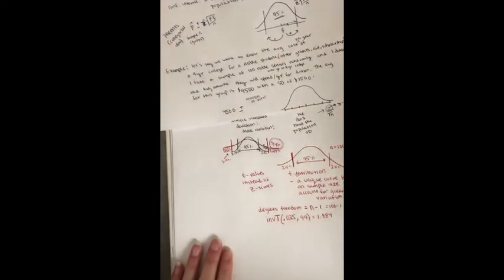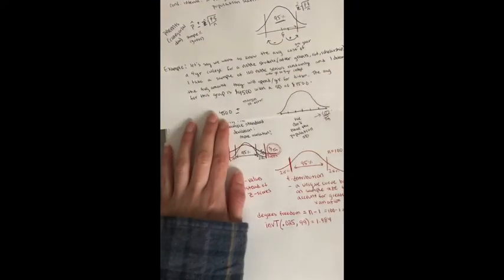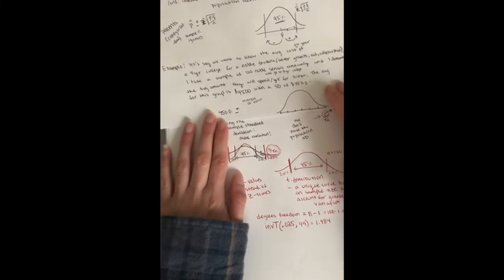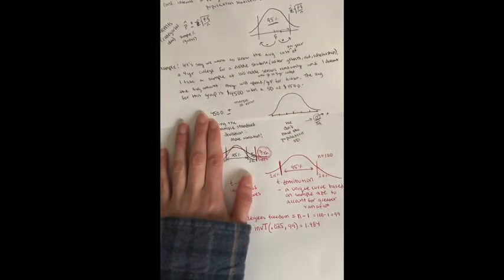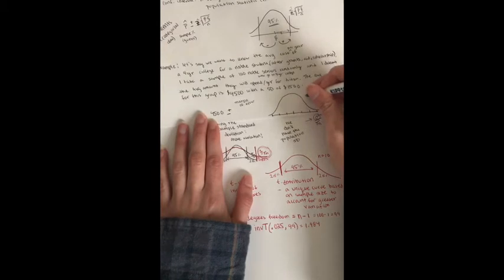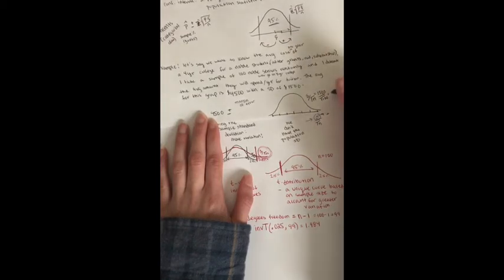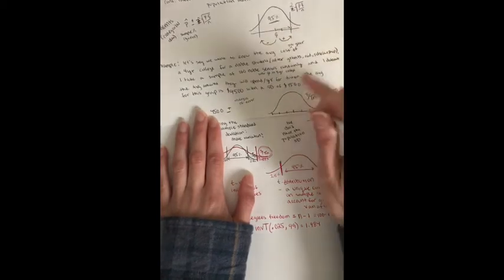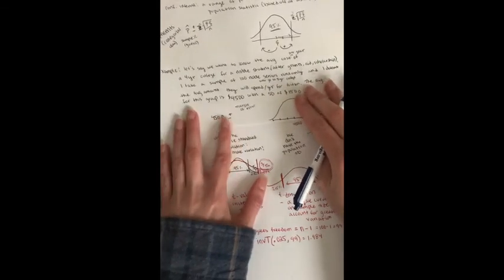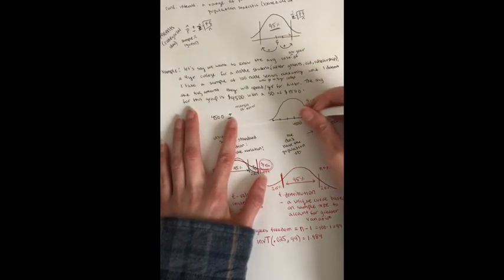Okay, so we find our t-value, and that's how our standard deviation changes here. So our standard deviation now is using the sample standard deviation. So we have the 4,500 in the middle, and then we're going up and down by 150.